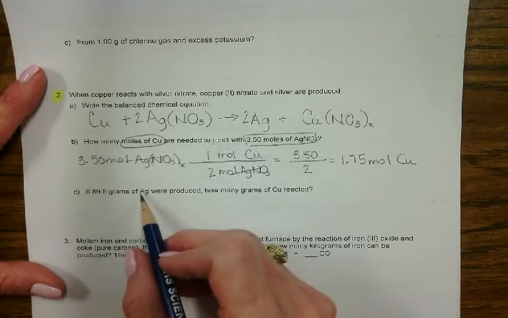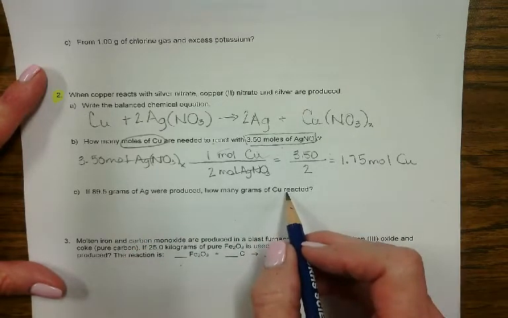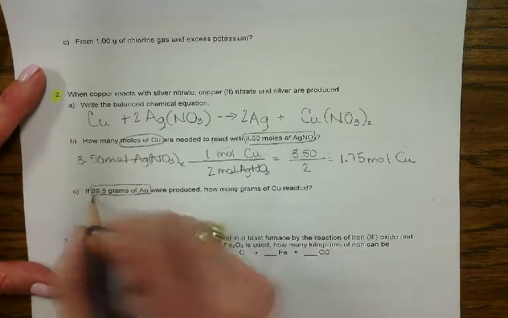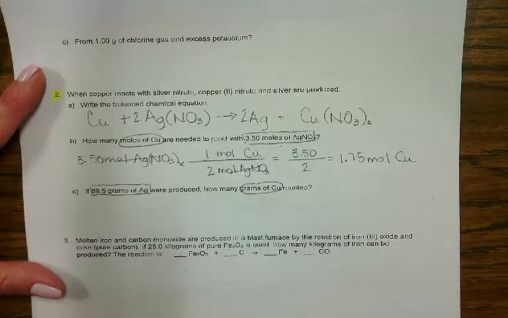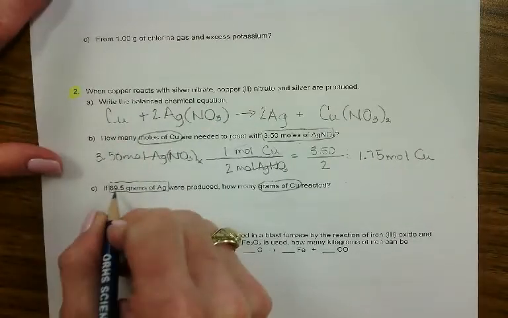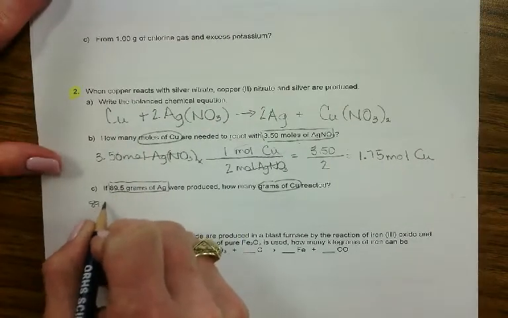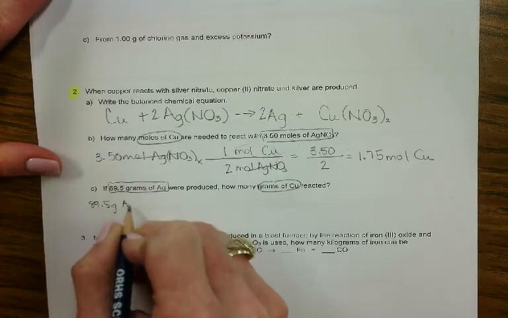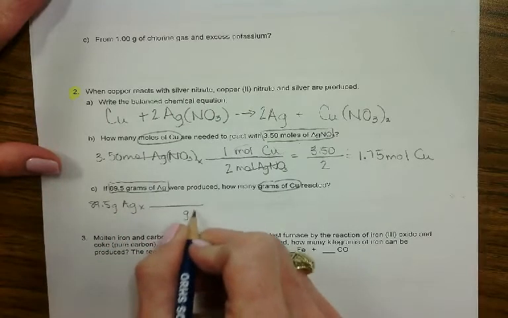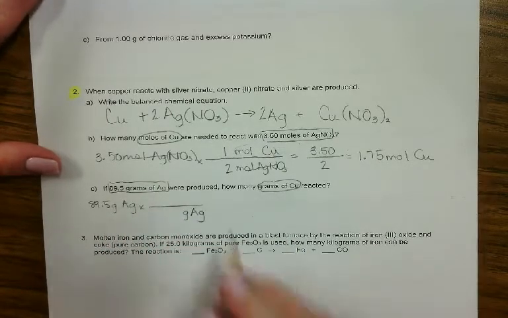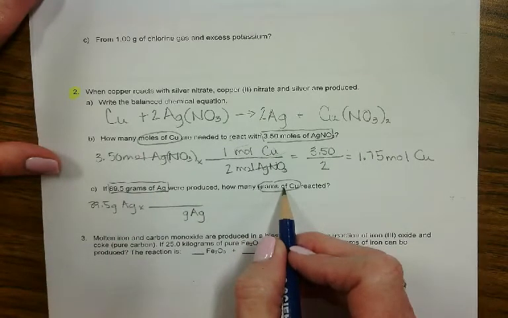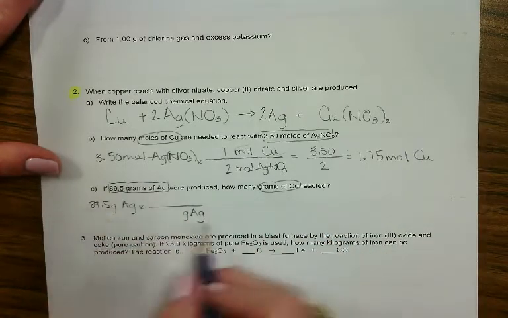Alright, if 89.5 grams of silver were produced, how many grams of copper reacted? So this is a gram-to-gram problem. 89.5 grams of silver and grams of copper is what I want to know. Let me adjust that a little bit for you. There we go. So I start by writing what my given is, 89.5 grams of silver. And then I disco down my unit. Grams of silver, my unit. Okay, in order to go from grams of one thing to grams of another, I have to go through the mole first. So I have to convert this into moles.